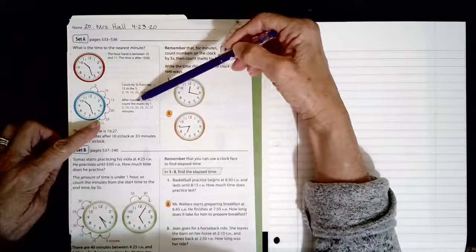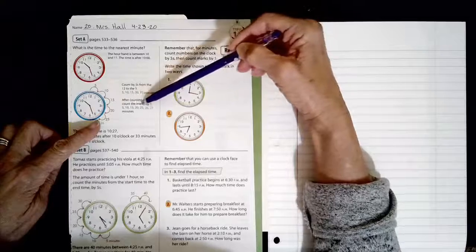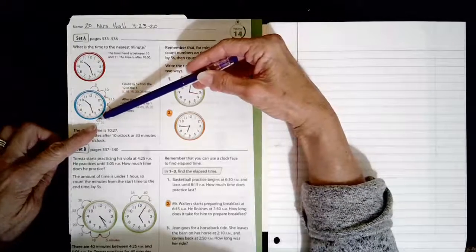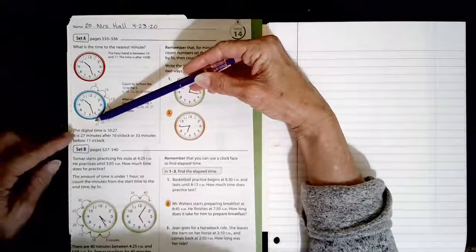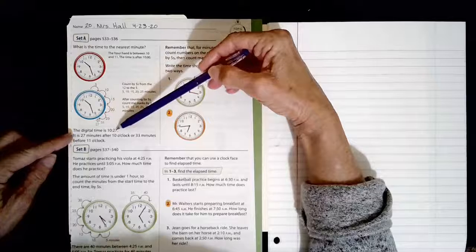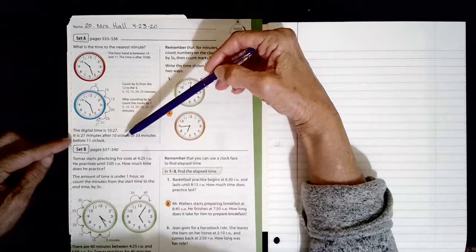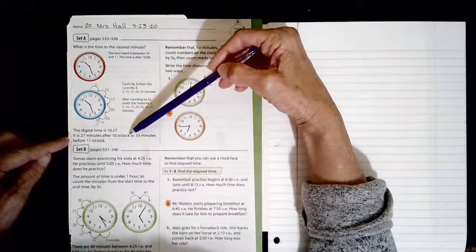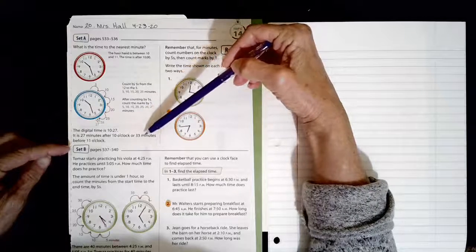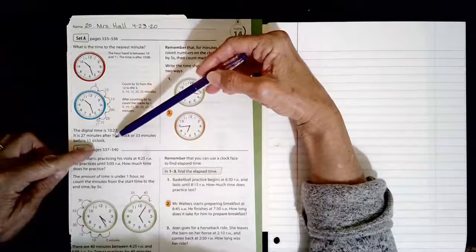And then after counting by fives, count the marks by 1. So then it would be 26, 27. So the digital time is 10:27. It is 27 minutes after 10 o'clock, or we could say that it is 33 minutes before 11 o'clock.